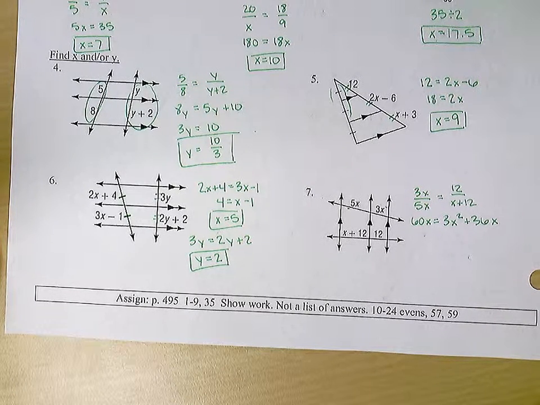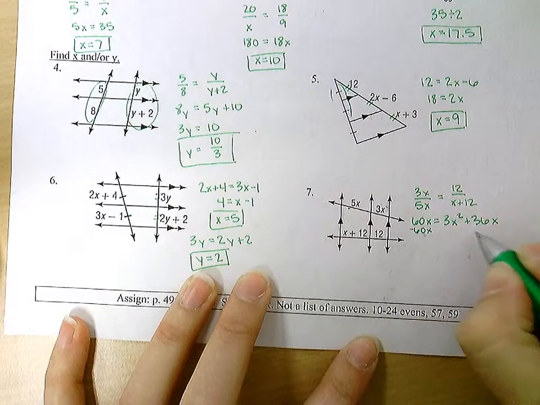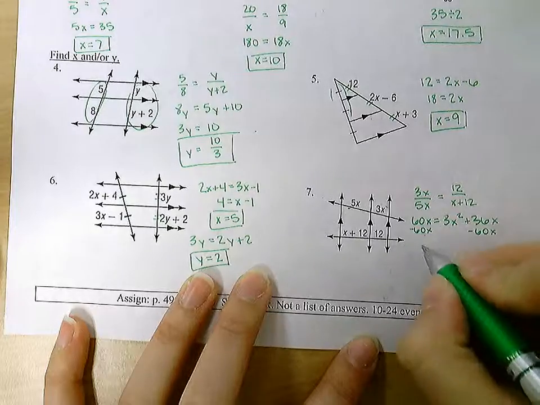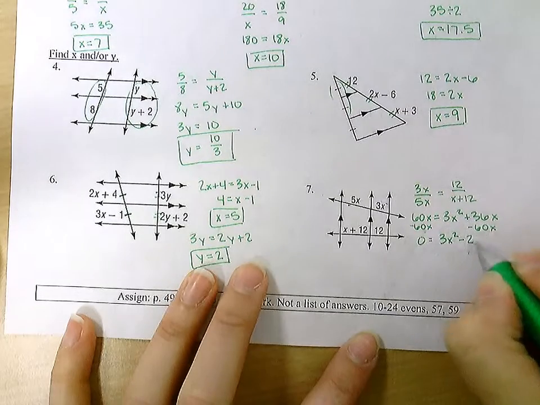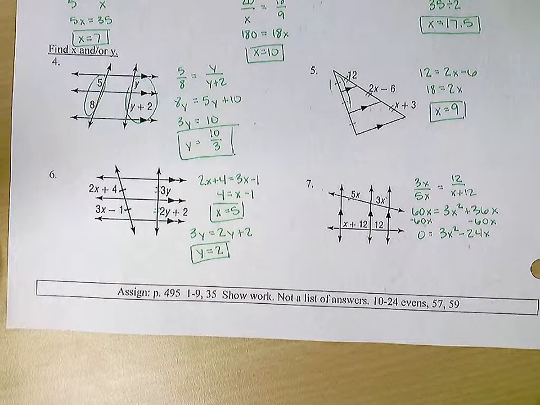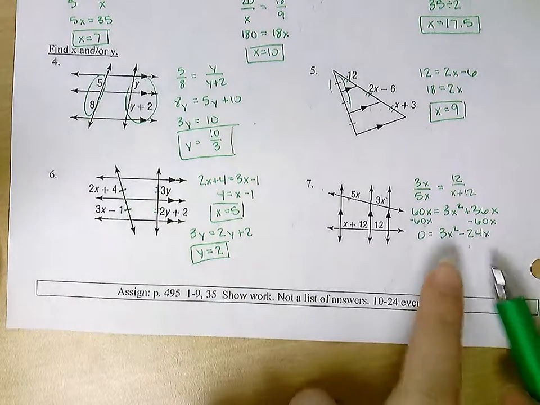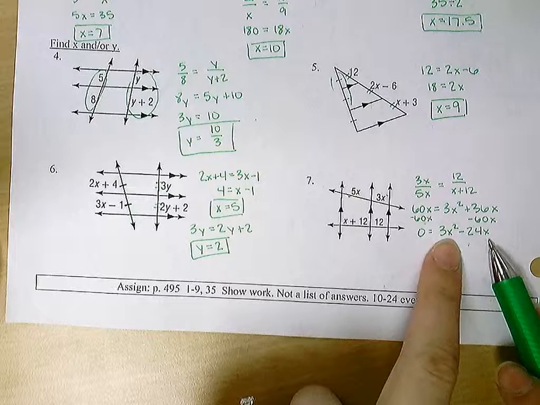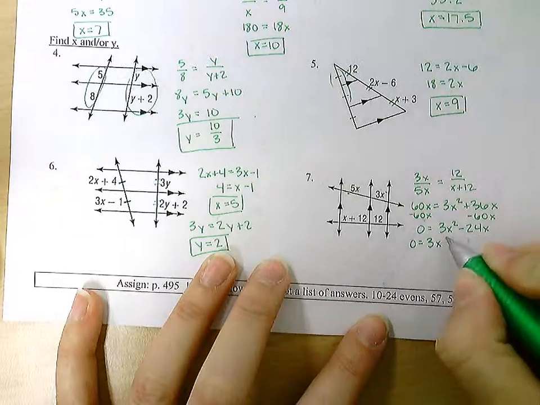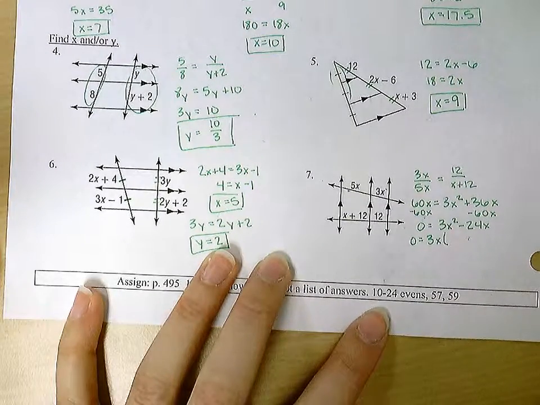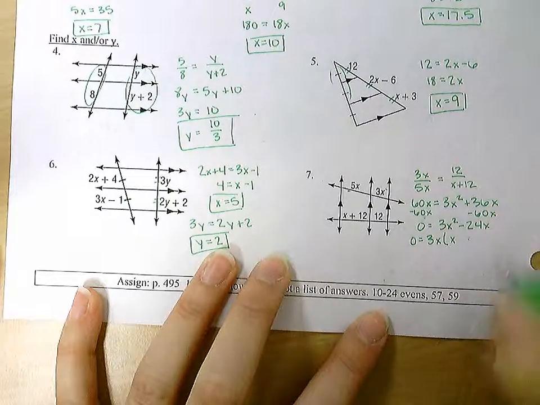Now since I have an x squared and an x, I want everything on one side of my equation. So I'm going to subtract 60x. So I have 0 equals 3x squared minus 24x. This one is easy to factor. What do they both have in common? 3 and x. So factor out a 3x. What do I have left from the first term? x. What do I have left from this one?